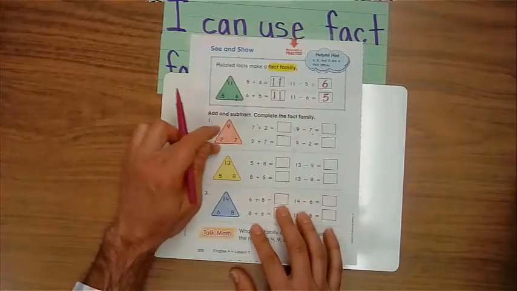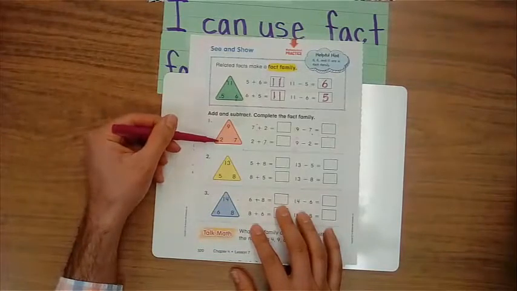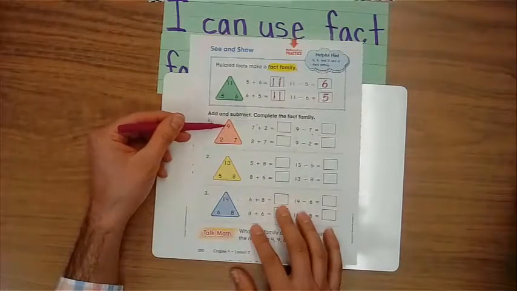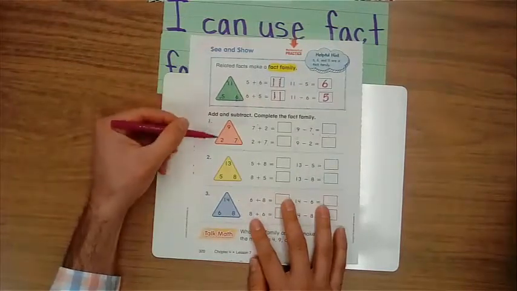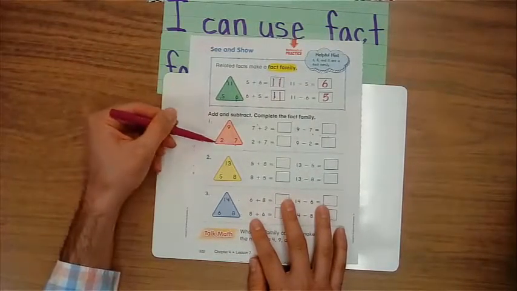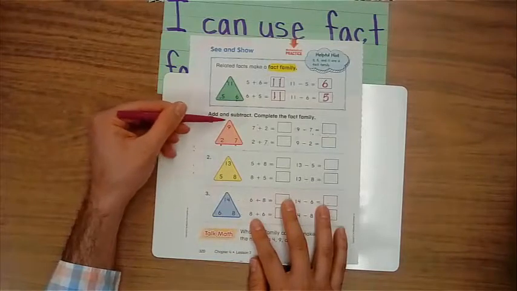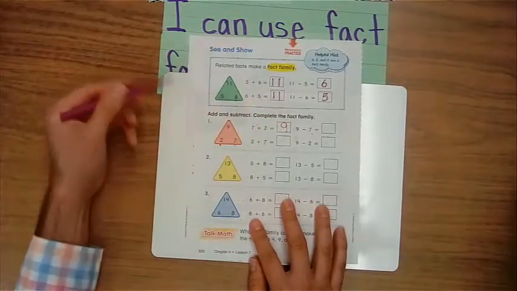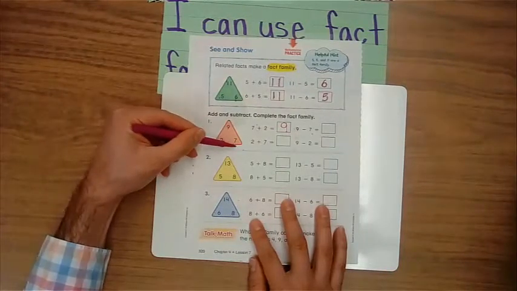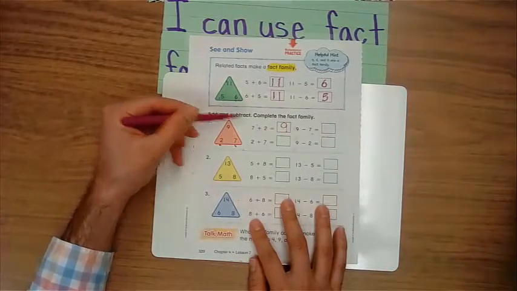So they gave us the house already, and I have my family members, 2, 7, and 9. So those are the only family members I can use to solve these problems. So if I say 7 plus 2, that equals 9. Or I could say 2 plus 7 equals 9.